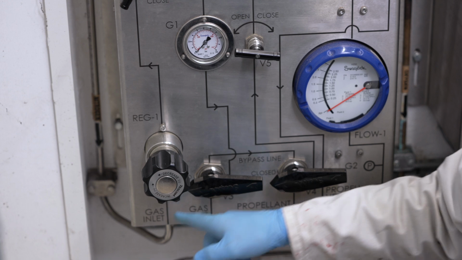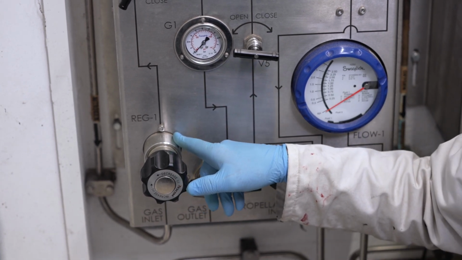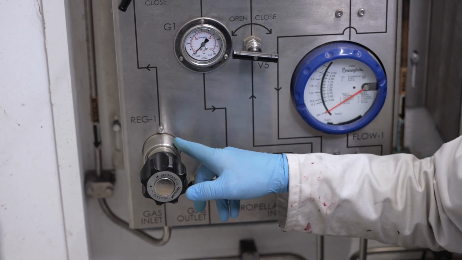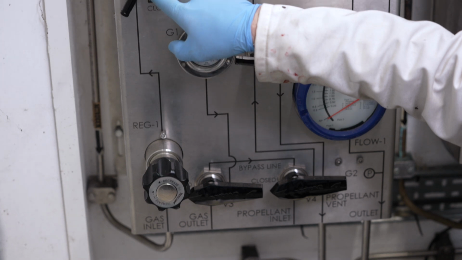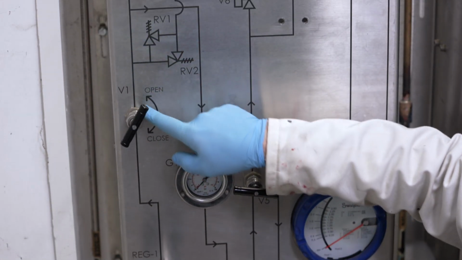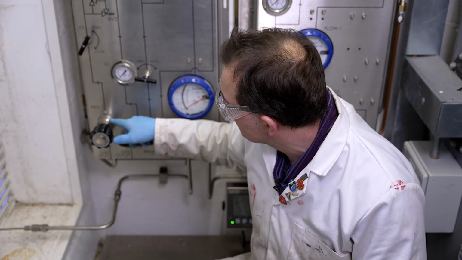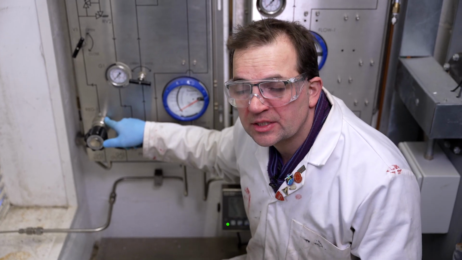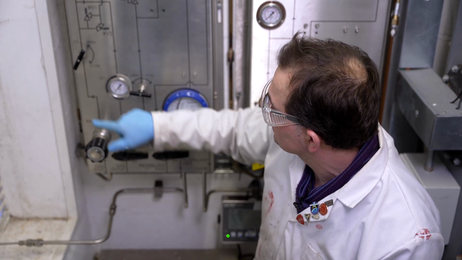So up until this point, our pressure is at bottle pressure, which could be up to 300 bar. So the pressure is then regulated down and then goes through our system. And in this case, we've got a number of valves in place.